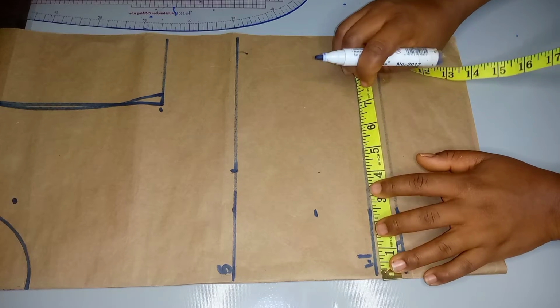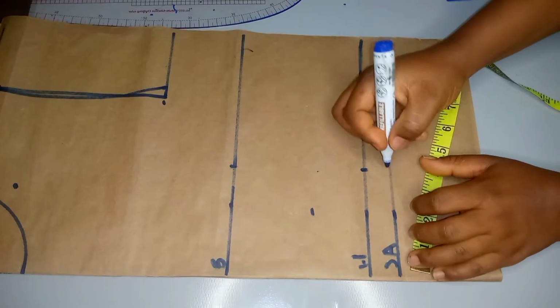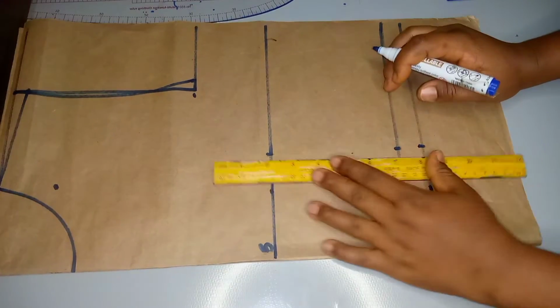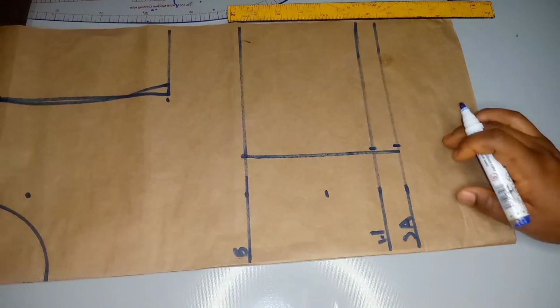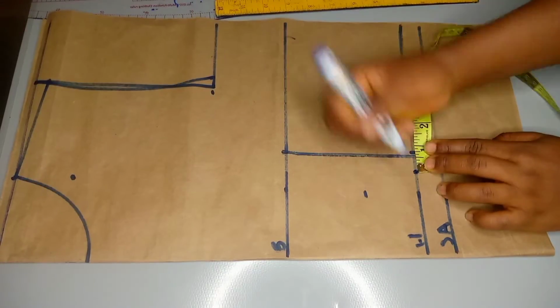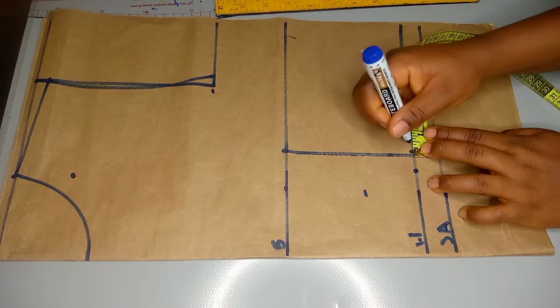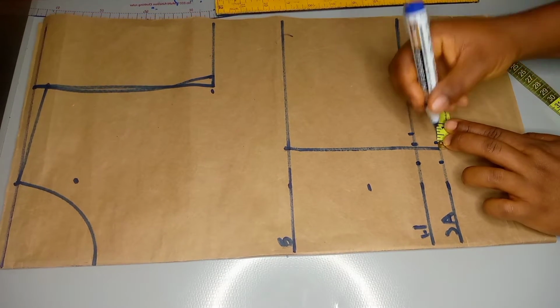After that, I'll take my dart line. My dart measurement is nipple to nipple divided by 2, which will give me 4. I'll mark the 4 inches on each of the lines. After that, I'll draw a straight line to connect the dots. When that is done, I'll come to the waistline and take 0.5 inch on both sides of the line. And I'll do the same thing on the sewing allowance line.